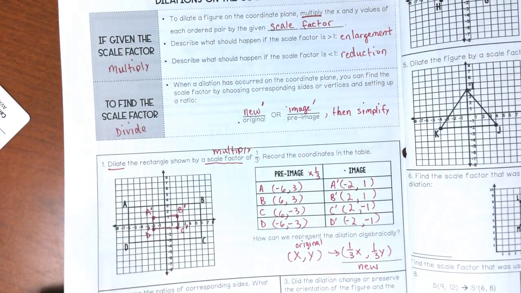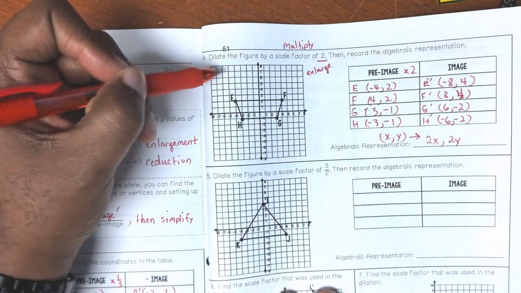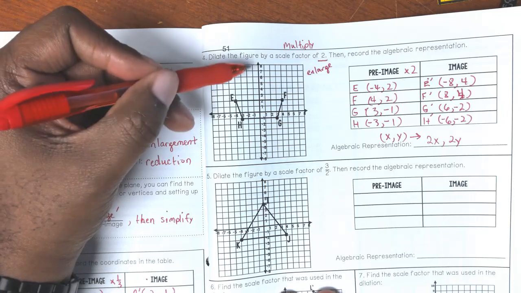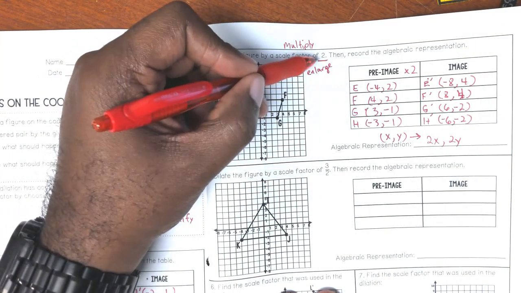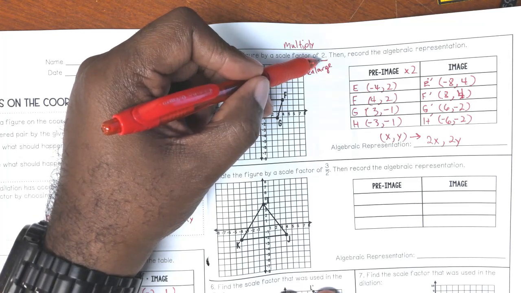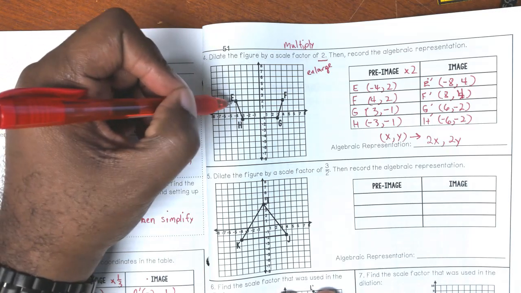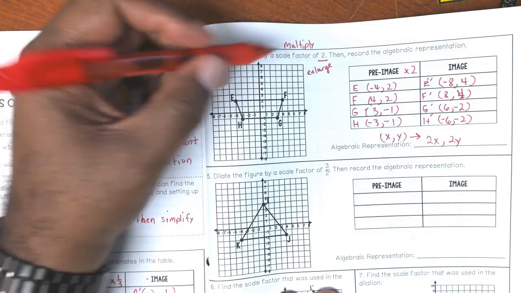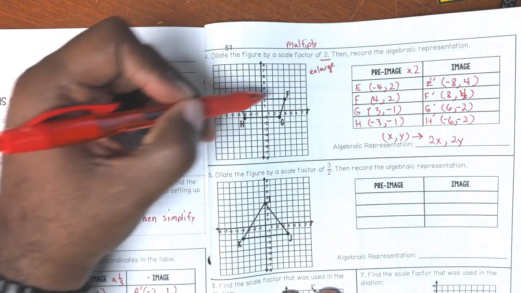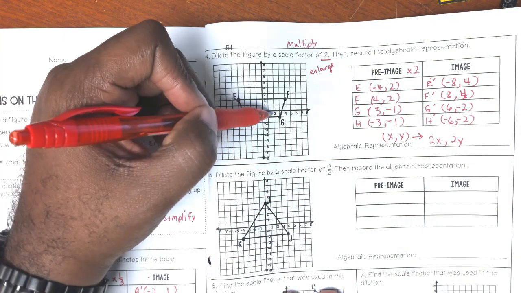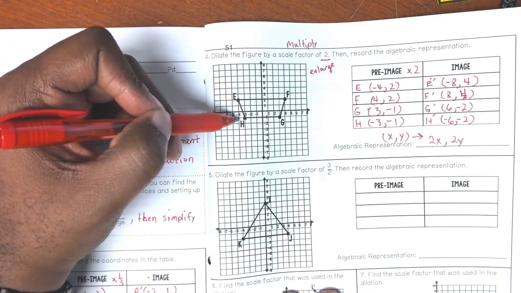We'll do another scale factor problem. So look at number 4. Notice it says to dilate by a scale factor of 2. If the scale factor is 2, we know it's more than 1, so it's going to get bigger. So we're going to look at E, F, G, and H, and plot them. We know that E is -4 comma 2, which it is. F is 4 comma 2. G is 3 comma -1. And H is -3 comma -1.